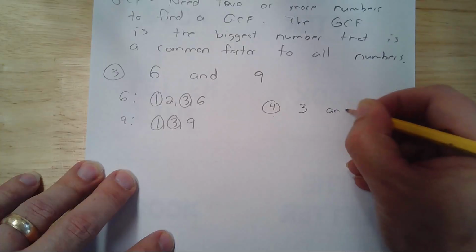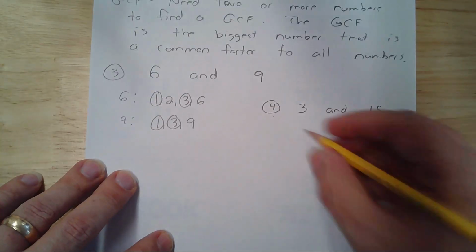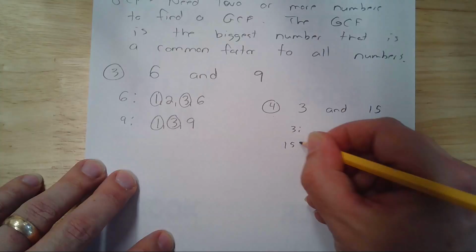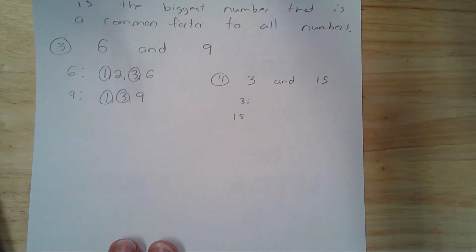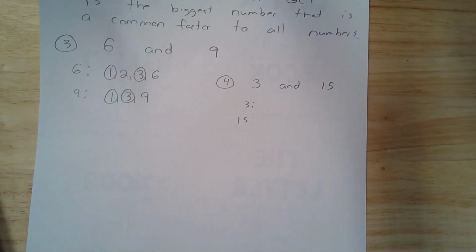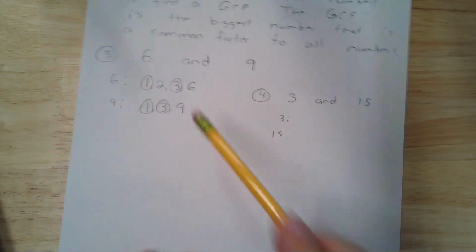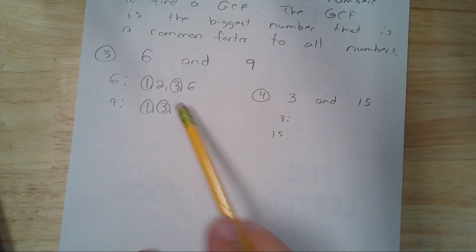3 and 15. List the factors of 3, list the factors of 15, circle the common factors. List me all the factors for the number 3, just like we did here. All the factors for 15.